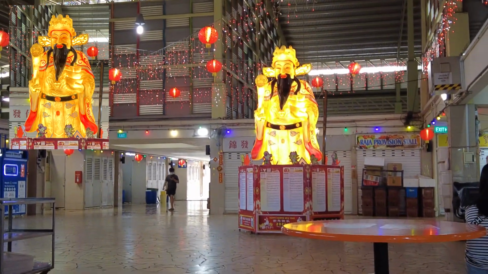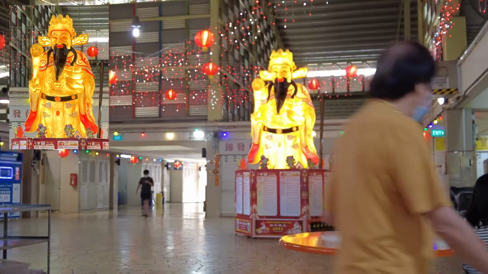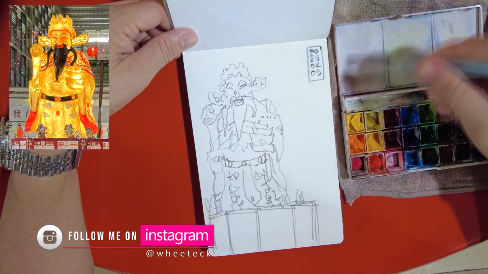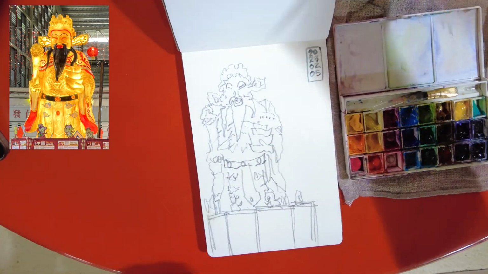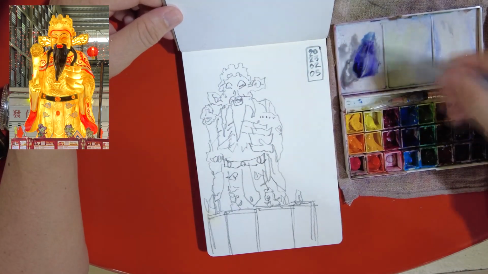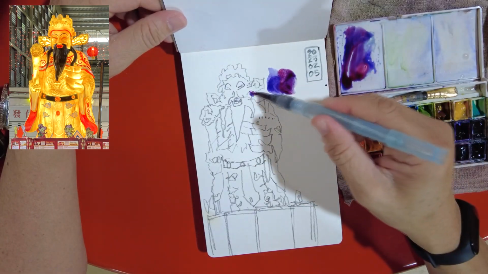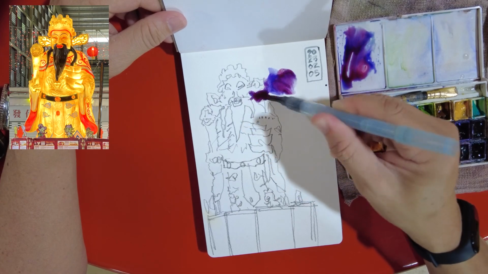Well, I think this statue will be here for another few weeks, maybe a couple of weeks, and then it'll be gone. As per my favorite technique, I put in the background first with darks. In this case, I'm going in with a bunch of purples. I'm just gonna throw in whatever's on my palette.